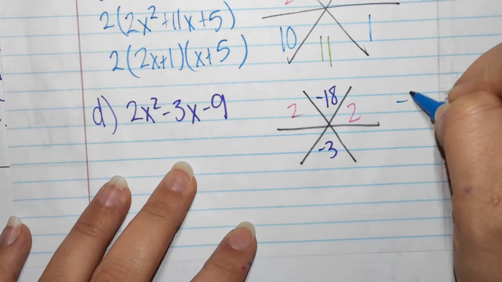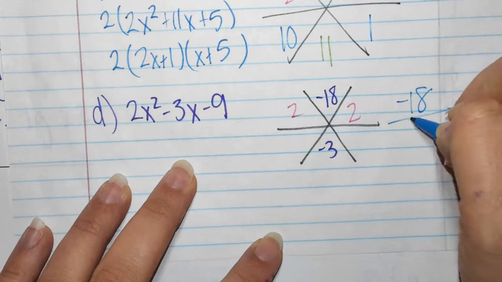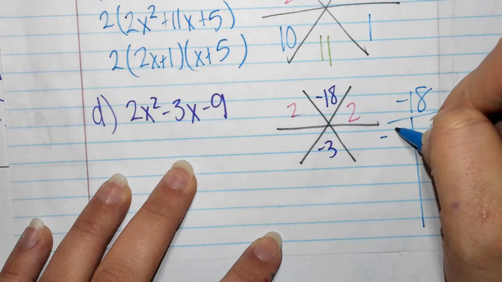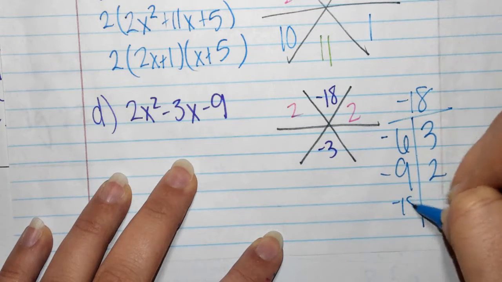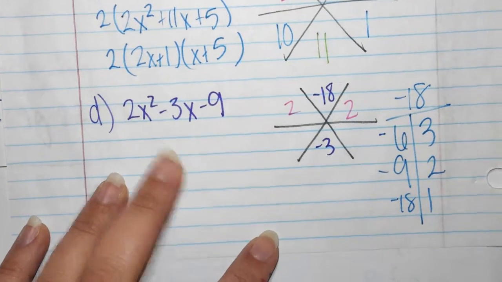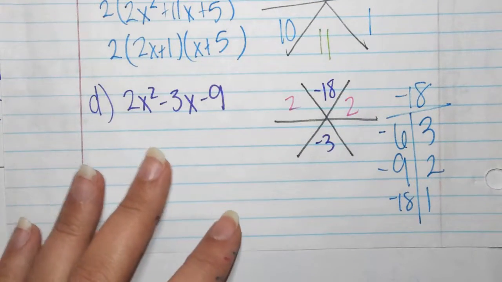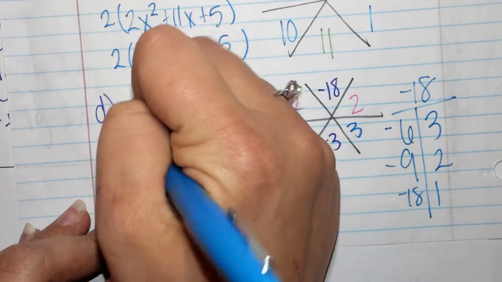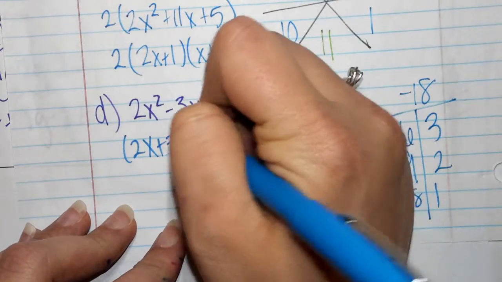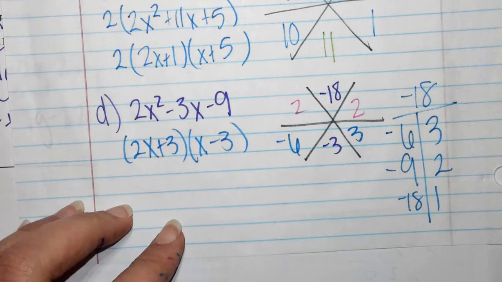Okay, so your two numbers that multiply together to give you negative 18 are negative 6 and 3, negative 9 and 2, negative 18 and 1. That is right. Now, which of those adds to give you negative 3? I got it right. So then that becomes 2x plus 3 times x minus 3.